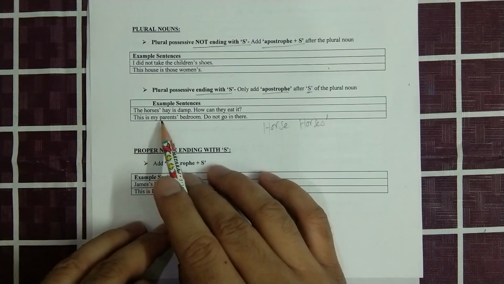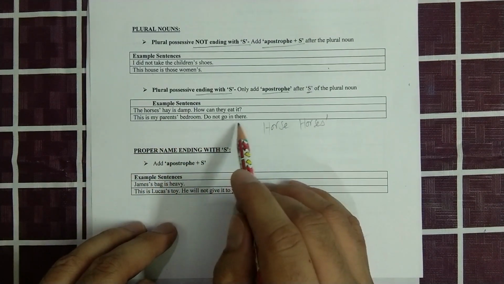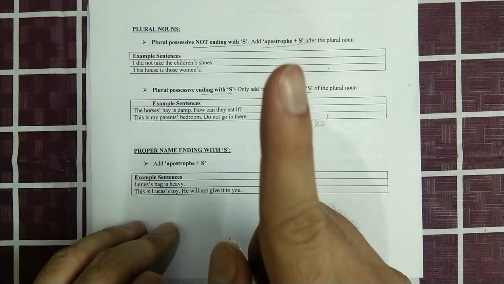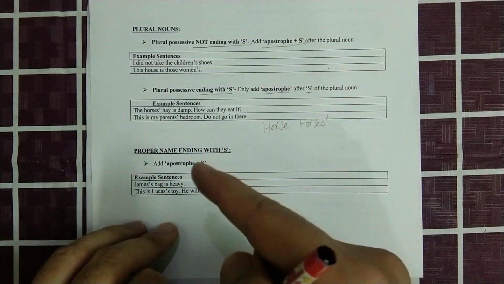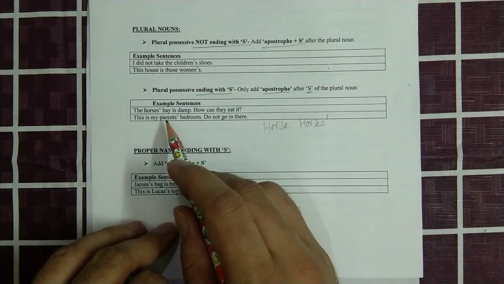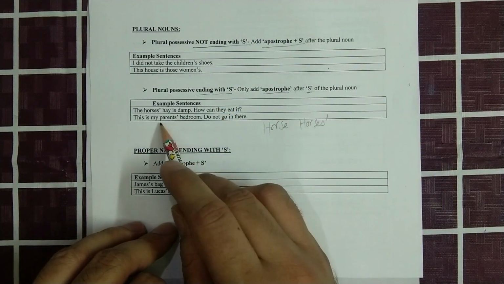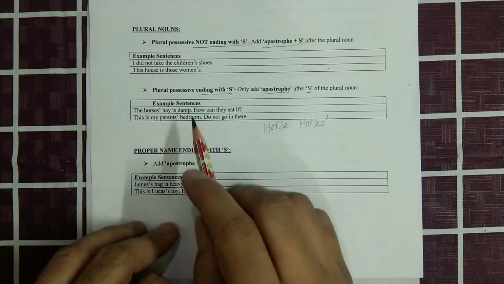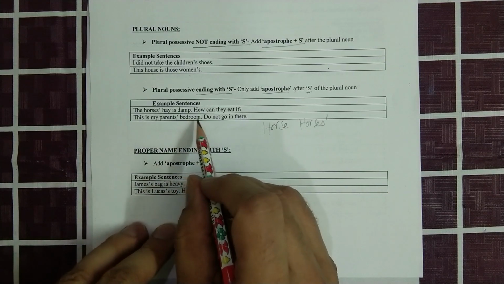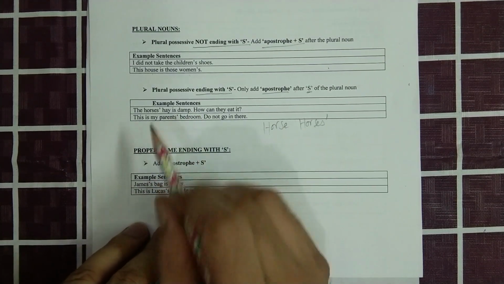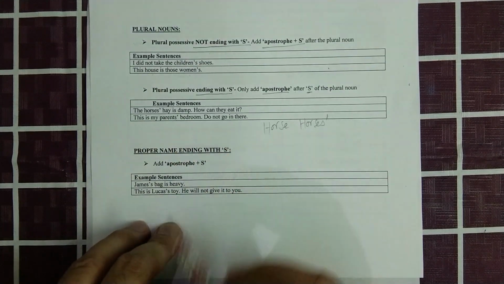So the next one, this is my parents' bedroom, do not go in there. Parents: if there is only one parent, then parent, and if there are two parents, mother and father, we say parents. So you will use parents, then after s we will use apostrophe. So this is my parents' bedroom, it means the bedroom belongs to my parents, so you cannot go in there.